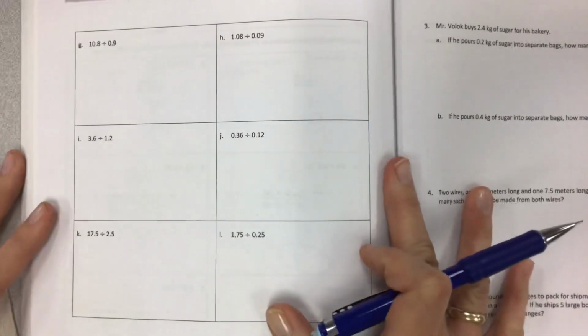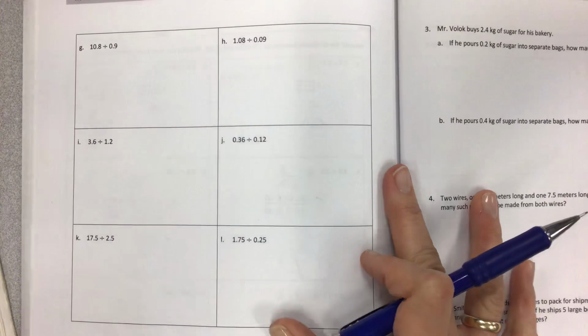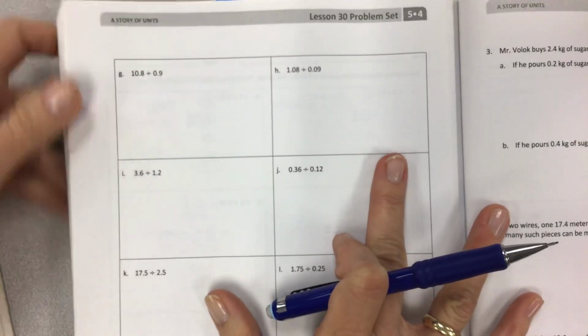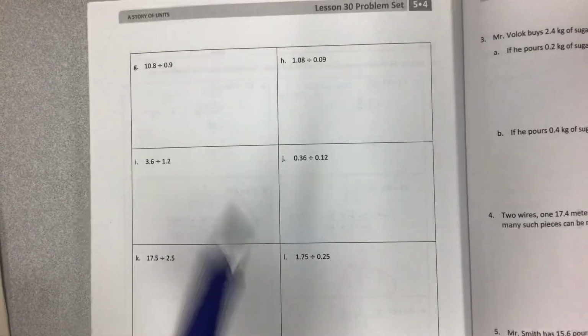Now I have lead in my pencil, and I have 2 more pages to do, and this is actually going to go really fast. Hopefully it will focus very soon.